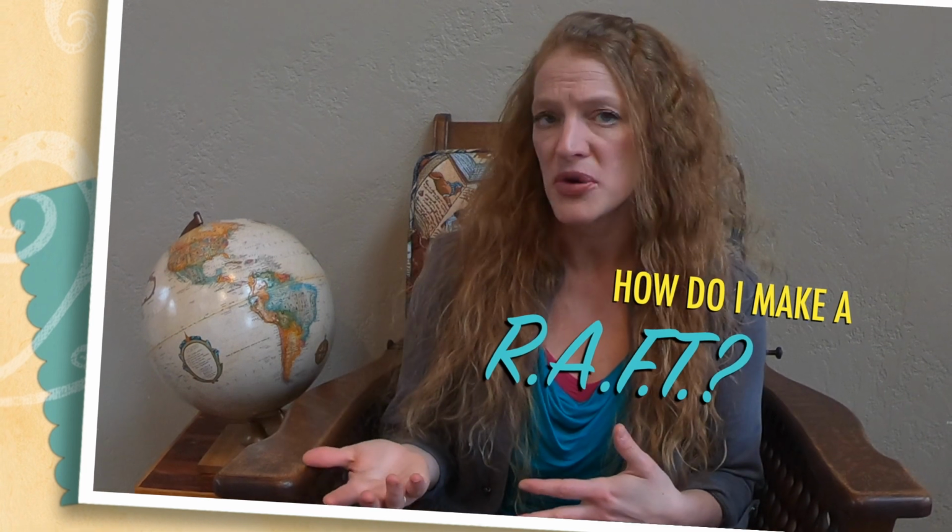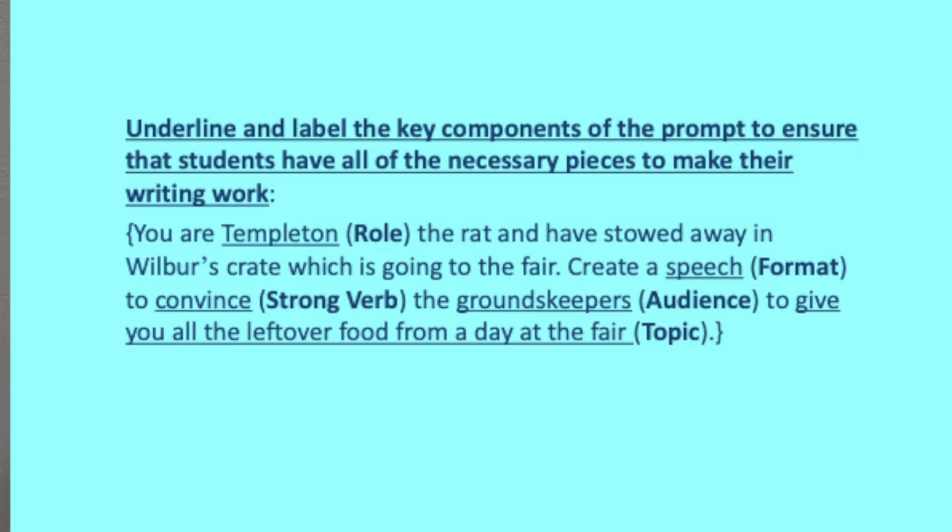So you might be asking, how do I construct a RAFT? First, you will identify each component of the prompt. For example, in the book Charlotte's Web by E.B. White, you might choose these components: the role of Templeton, the audience of the groundskeepers at the fair. The format is a speech. The topic is why you deserve all the leftover food from a day at the fair. And the strong verb is convince.